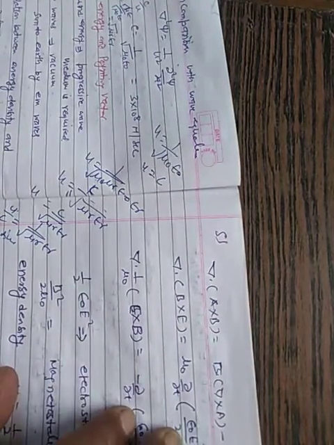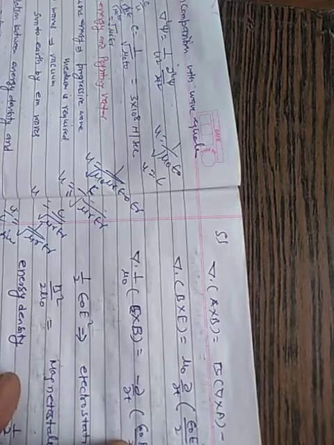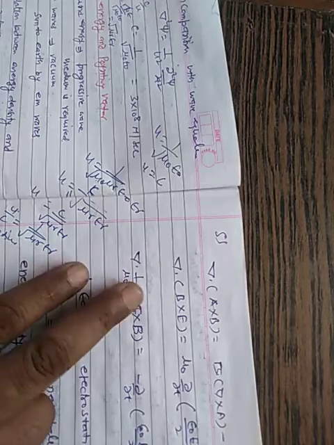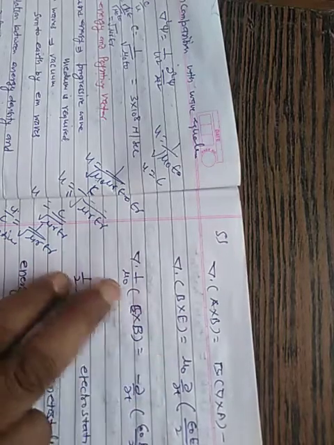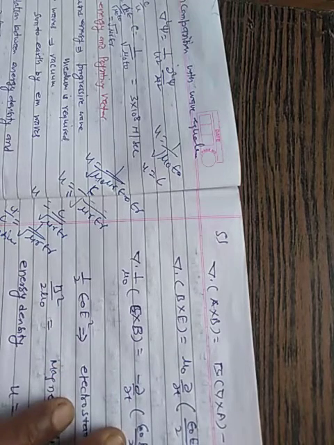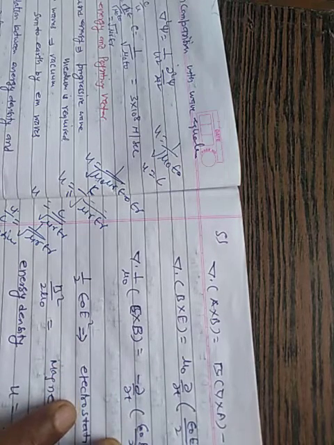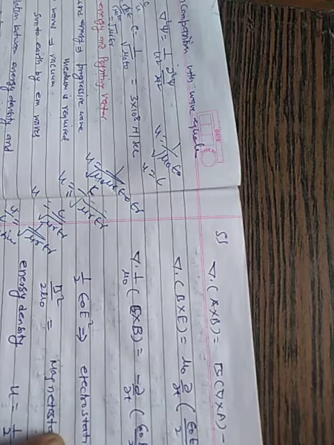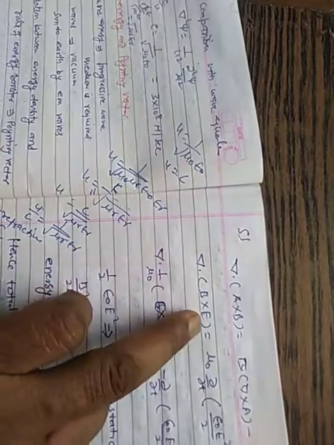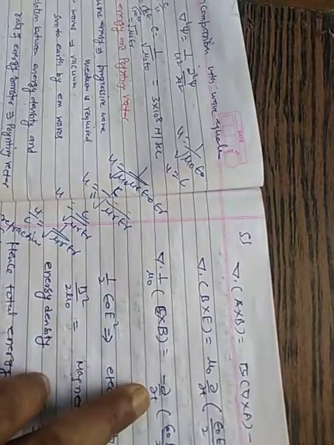epsilon 0 E square upon 2 plus B square upon 2 mu 0, plus mu 0 sigma E square, or del dot 1 upon mu 0, this 1 upon mu 0 we can write on this side. So E cross B is equal to minus del upon del t of epsilon naught E square upon 2 plus B square upon 2 mu 0, minus sigma E square. We have converted B cross E into E cross B, so a minus sign will come.